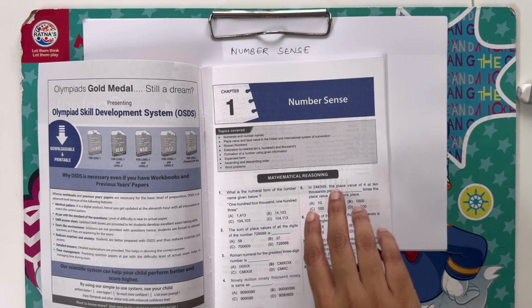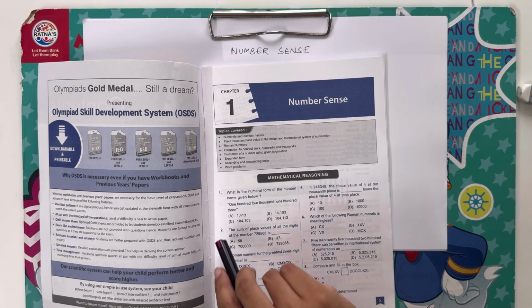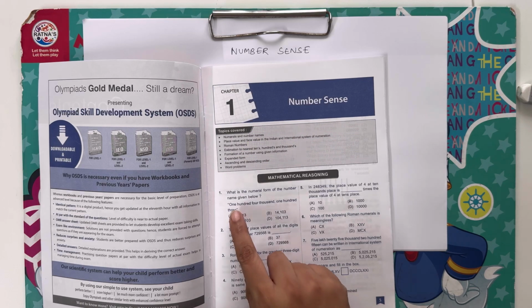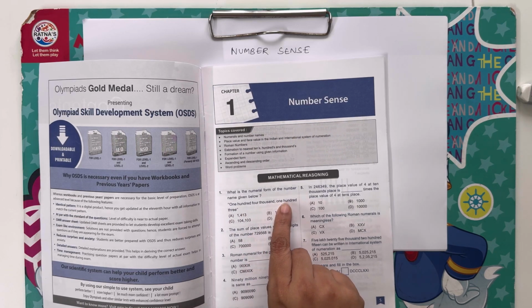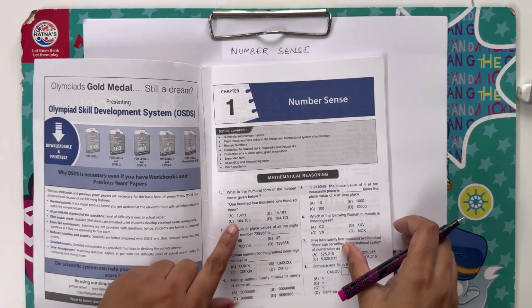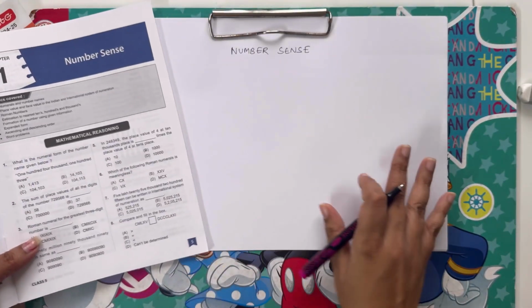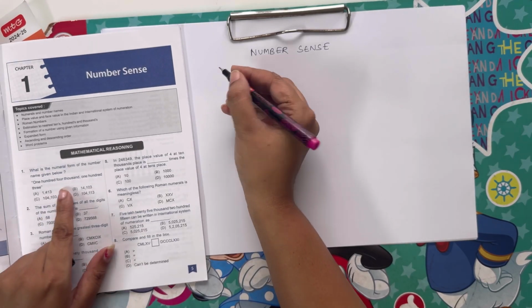Now let's start with mathematical reasoning. Question number 1. What is the numeral form of the number name given below? So there was one name given, you need to find that in the numeral form. 104,103. So the number itself, when you are reading, it's clearly given as international system.